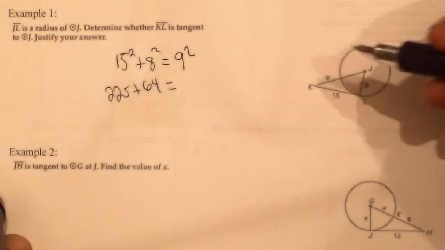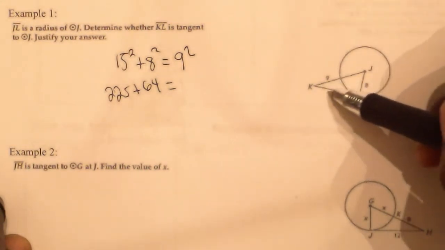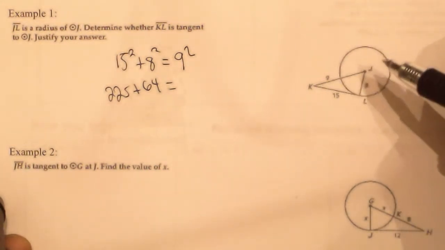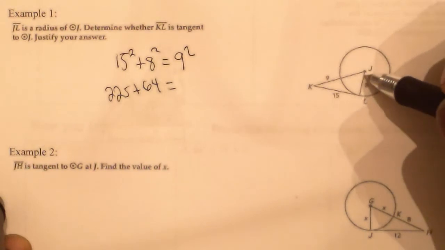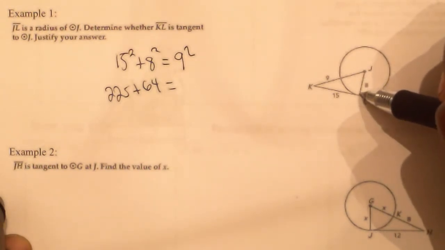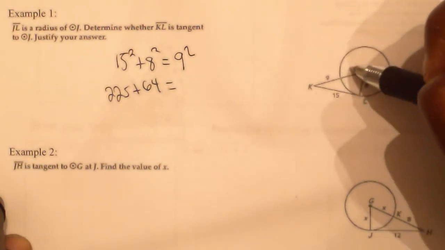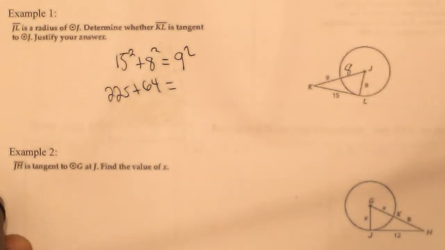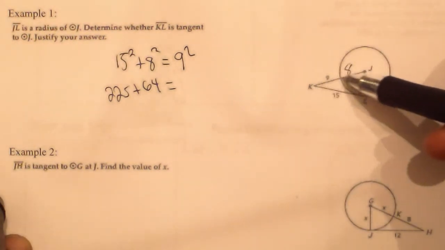I'm not paying attention. This 9 is only on the outside. Remember radii are all the same, so JL is 8, which means from J to that point is also 8. My bad, I just saw 9 and wrote it. 9 is only the outside segment.